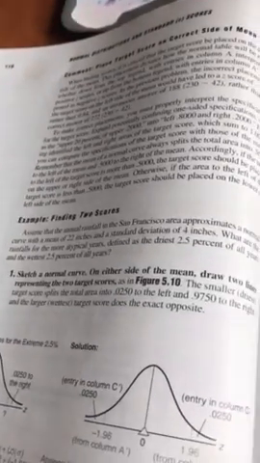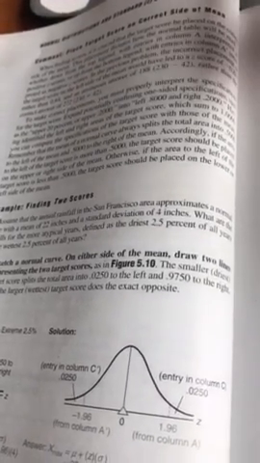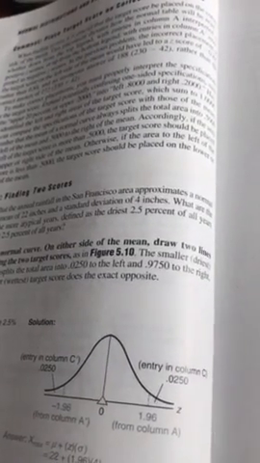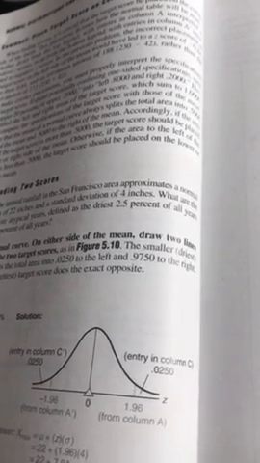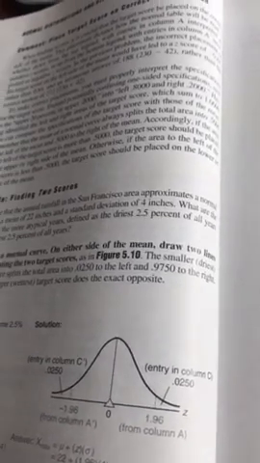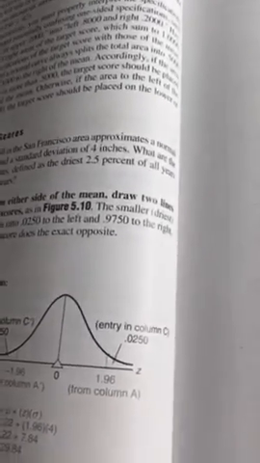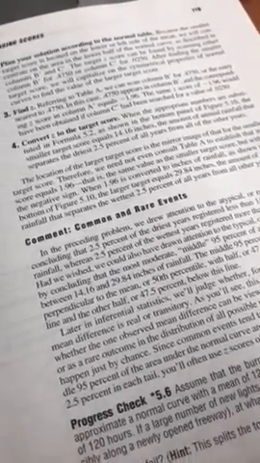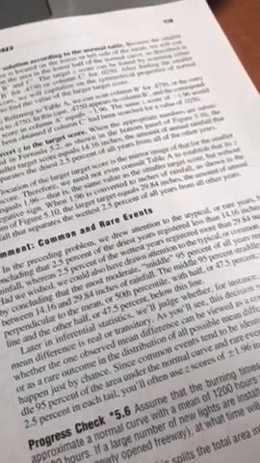So step one is to sketch a normal curve on either side of the mean. Draw two lines representing the target scores. The smaller and driest target score splits the total area into 0.0250 to the left and 0.9750 to the right, and the larger or wettest target score does the exact opposite. So then you plan your solution according to the normal curve. Since the smaller target score is located on the lower side of the mean, we concentrate on the area in the lower half of the normal curve.